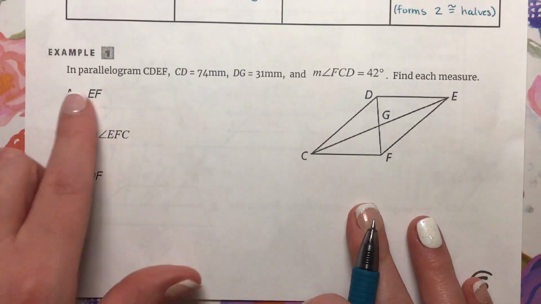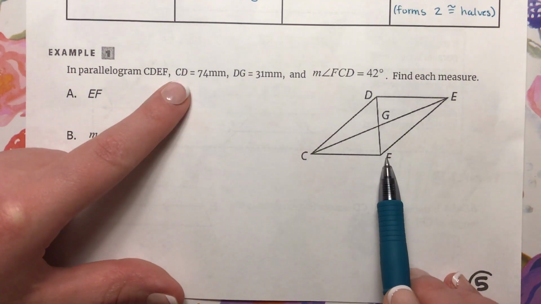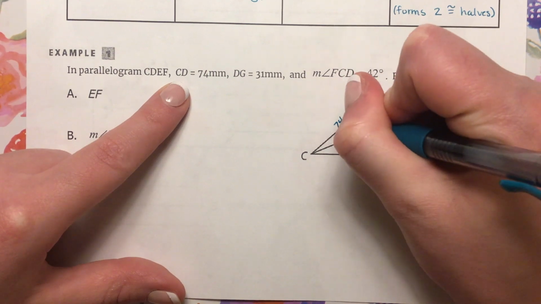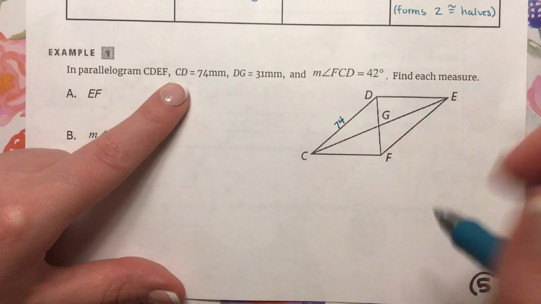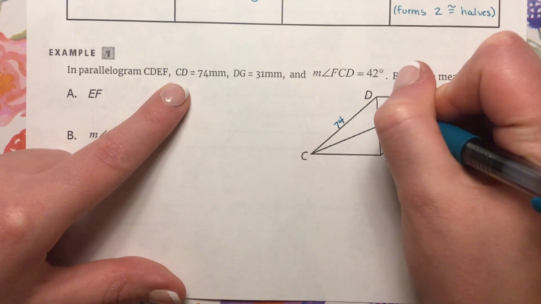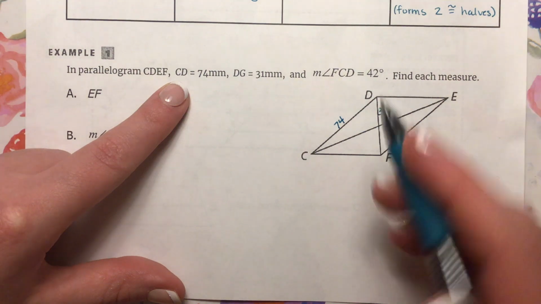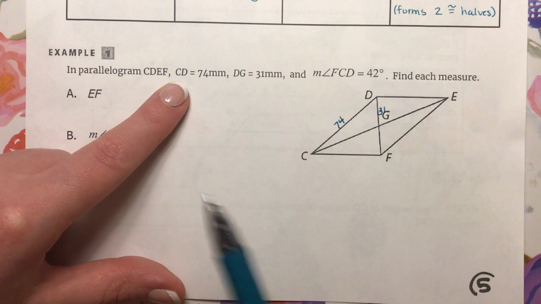So this one says in parallelogram CDEF, which is this guy, CD is equal to 74 millimeters. So I'm just going to label right here 74. DG is equal to 31, so this guy right here. And then the measure of angle FCD is 42.